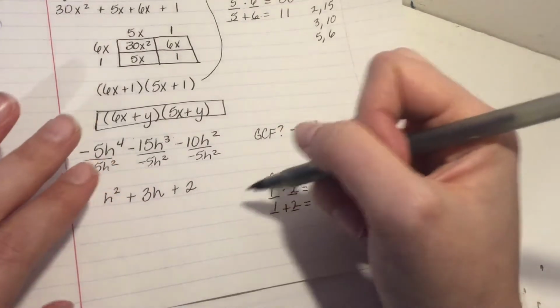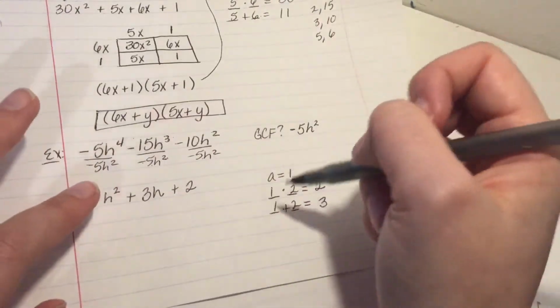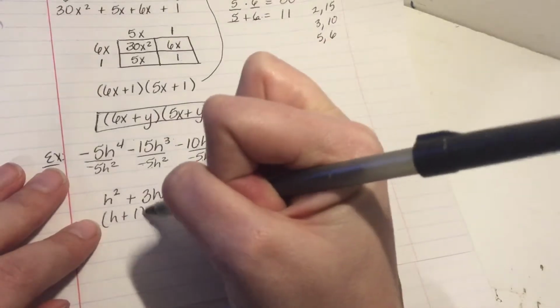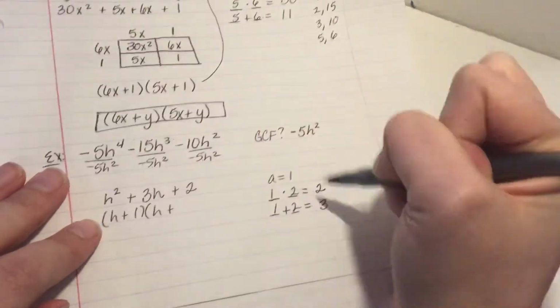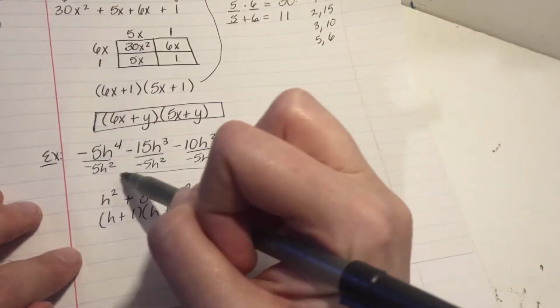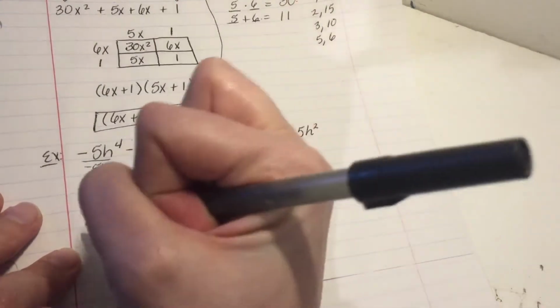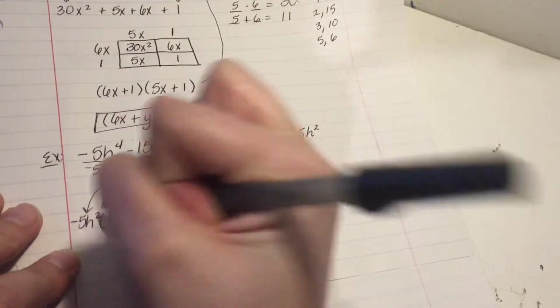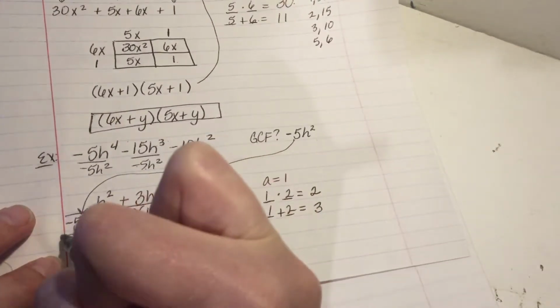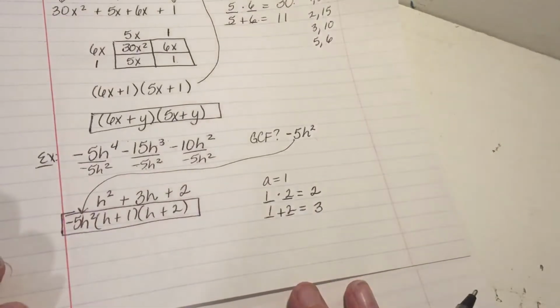So now don't do that whole thing, split it up. It's always tempting, but don't with these. It's just h plus blank and h plus blank. And then don't forget your GCF. And that's your whole problem.